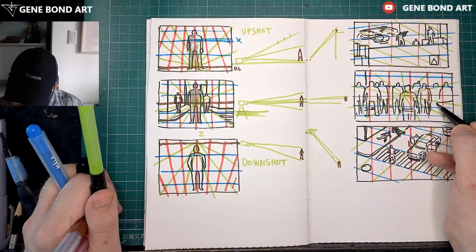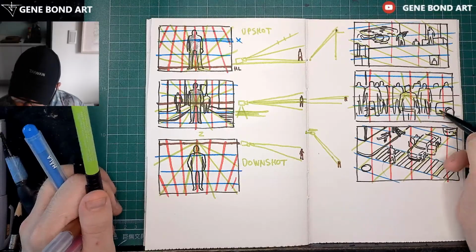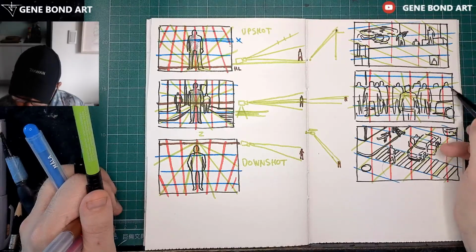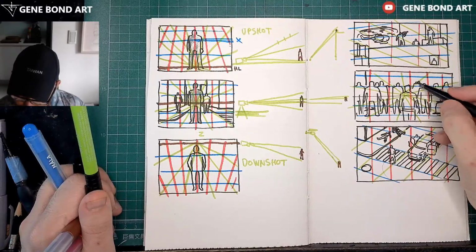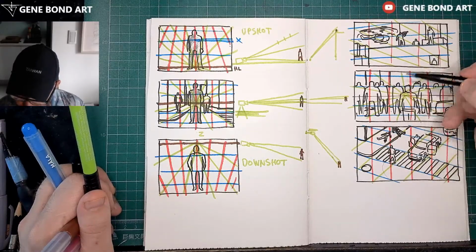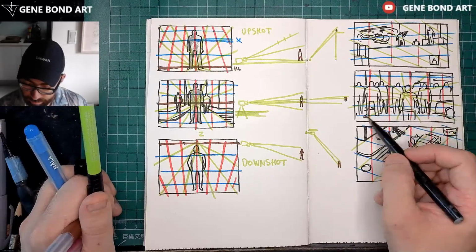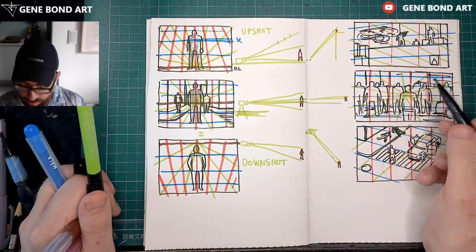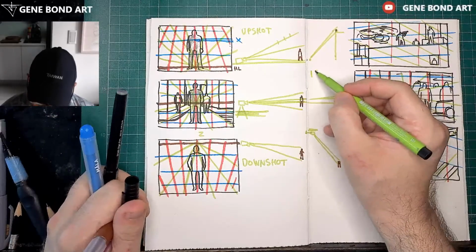And here maybe we have a car like this. Just everything is flat. And buildings on the background, they are all flat. So it's kind of isometry perspective.